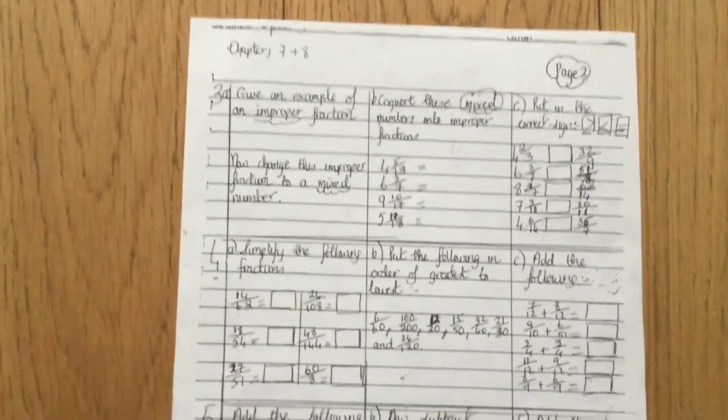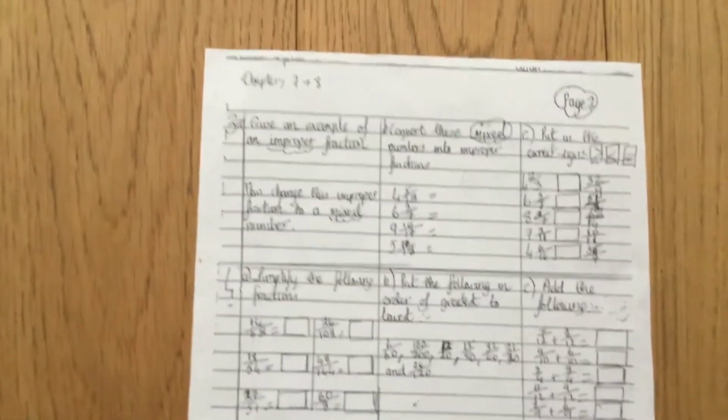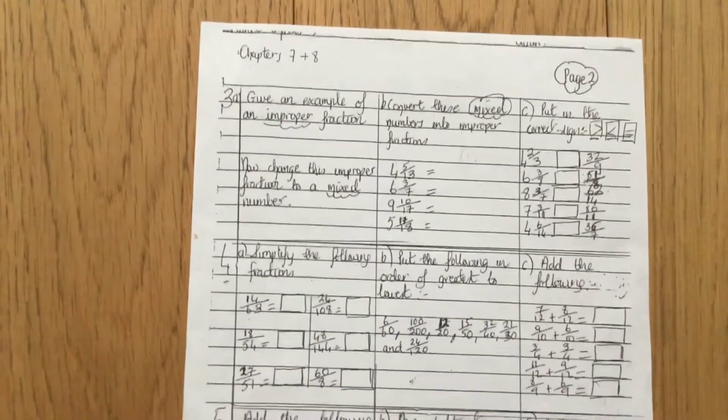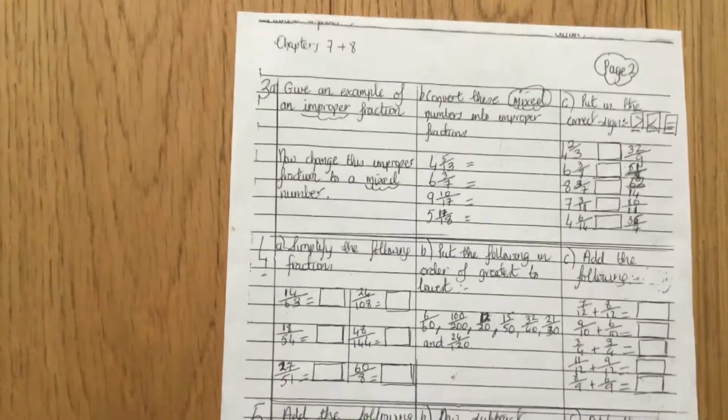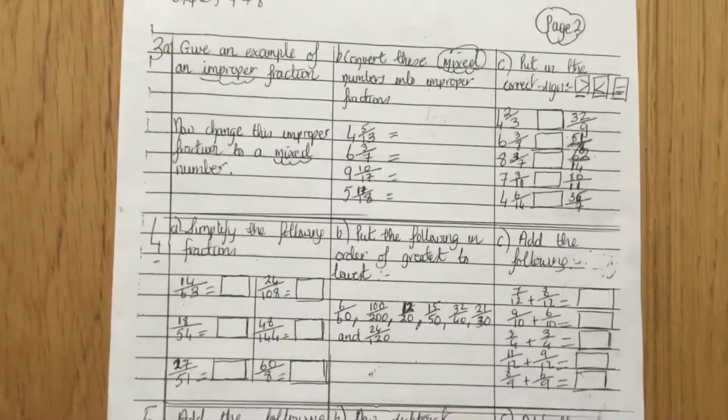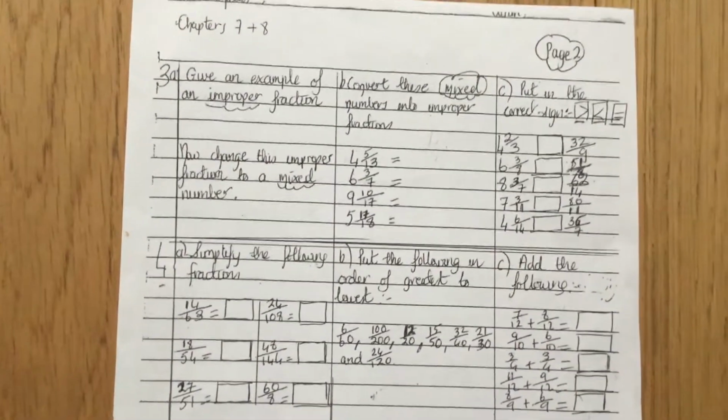Okay. Now we're going to go on for dessert, as they say, chapters 7 and 8. Give an example of an improper fraction. Remember, the number on the top of an improper fraction is always greater than the number on the bottom. And now change the improper fraction to a mixed number. A mixed number has a whole number and a fraction. And then convert these mixed numbers into improper fractions.